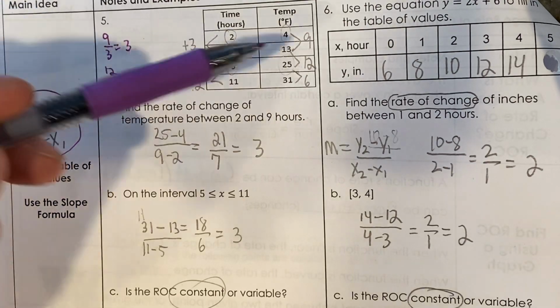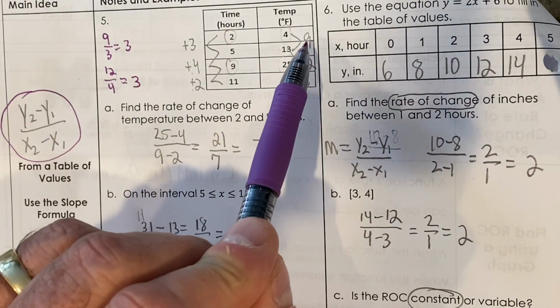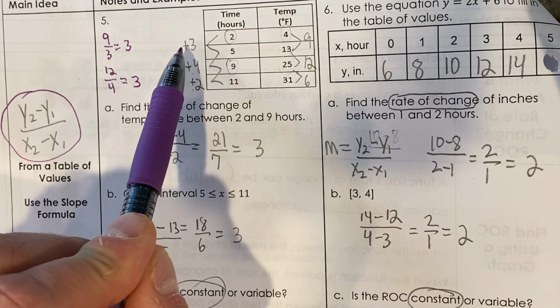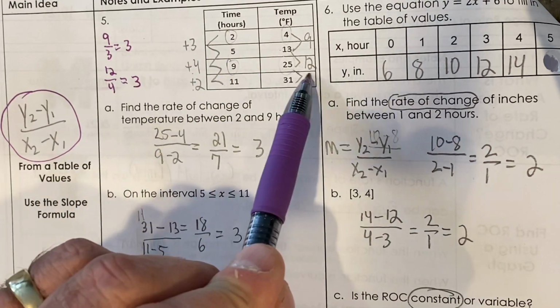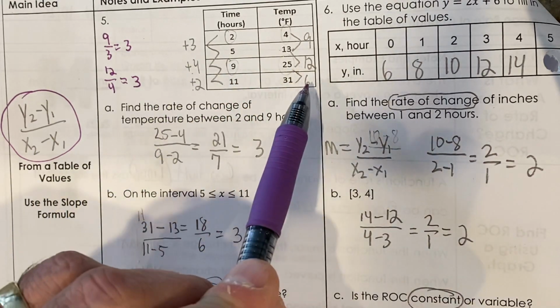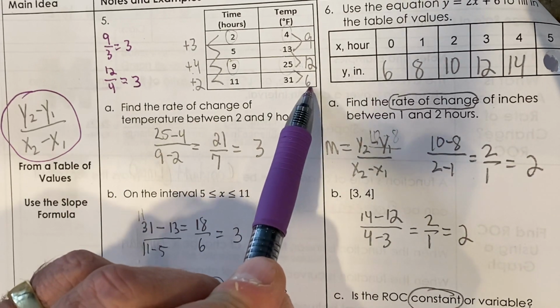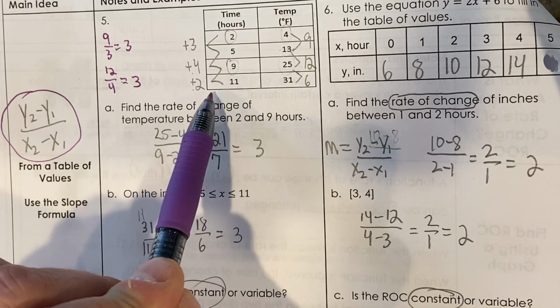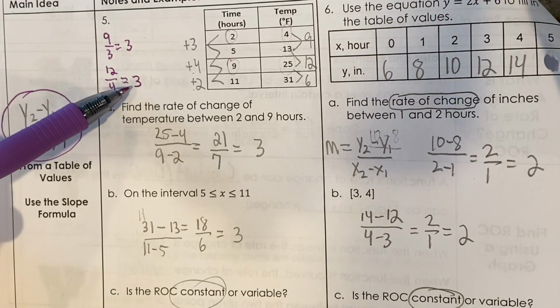See how the x's are changing and how the y's are changing, and then take the change in y over the change in x to see what that rate of change is. Change of y over the change of x. So the change of the y's down here was 6. The change of the x's was 2. 6 over 2 also reduces to 3.